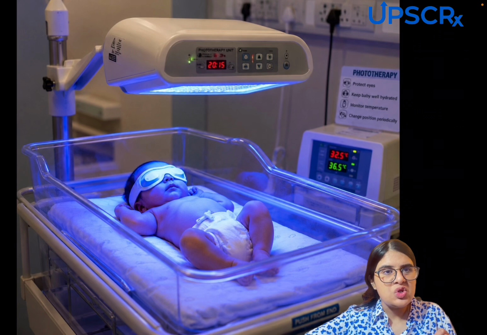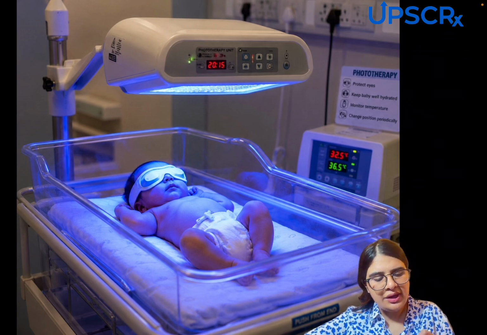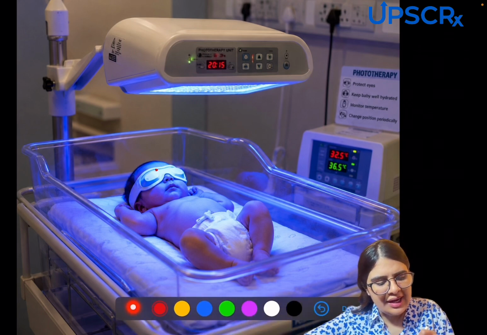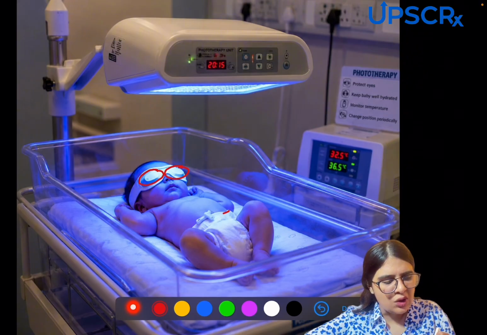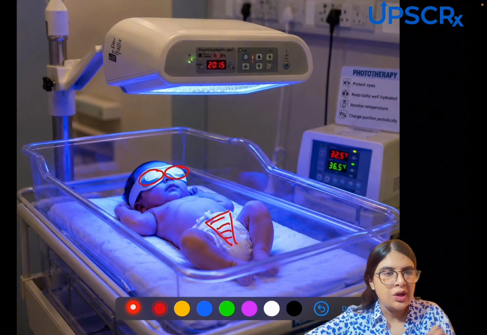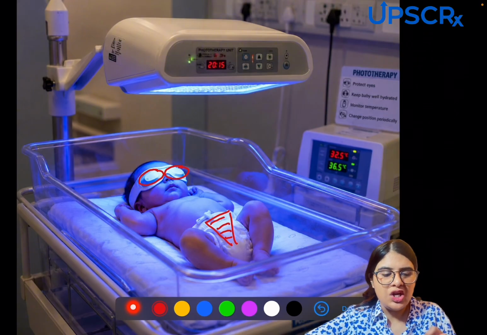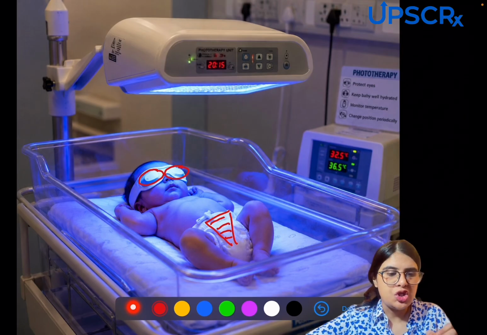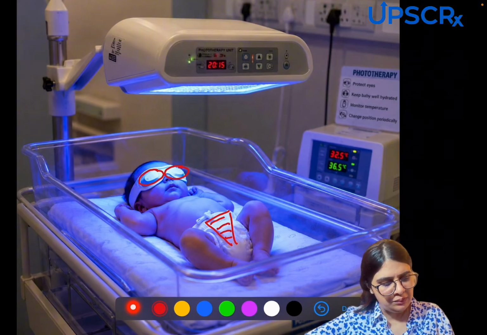So this is a baby which is receiving phototherapy. If you see closely, then you will see that the eyes are covered and the genital areas are also covered. Why is that? Because phototherapy is toxic to eyes. It can cause retinal damage and also the genital part. So you always cover the eyes and the genital part. Okay.